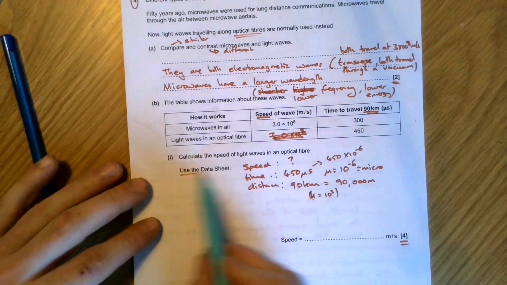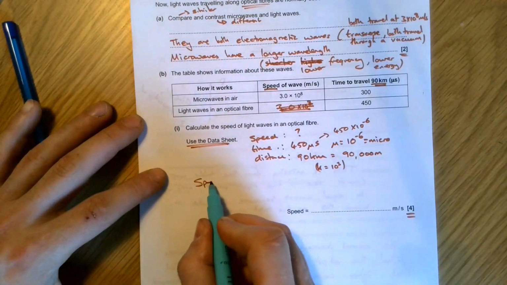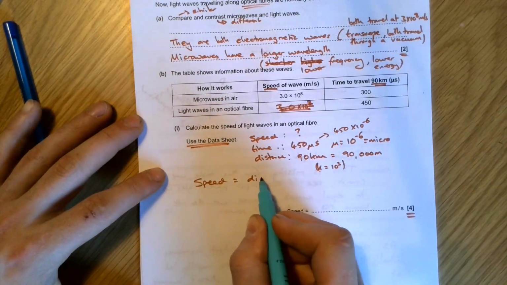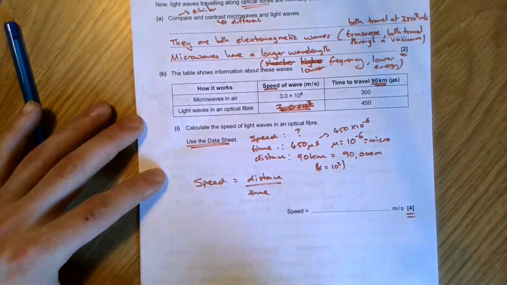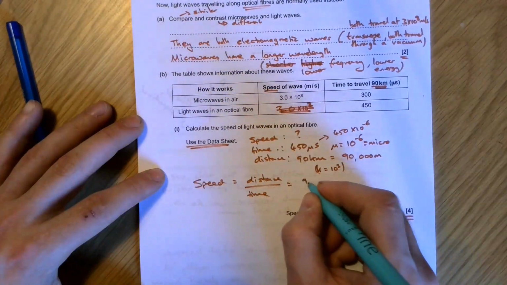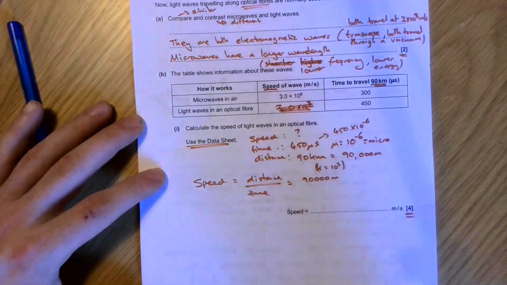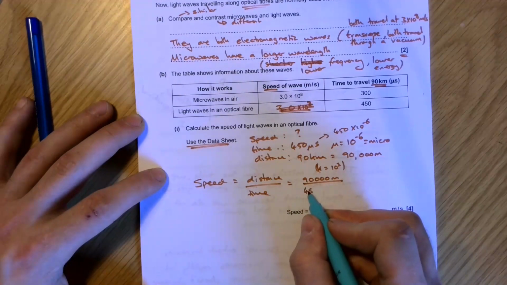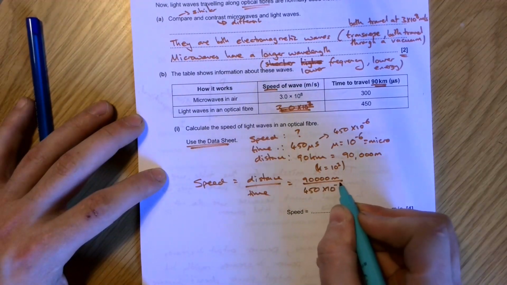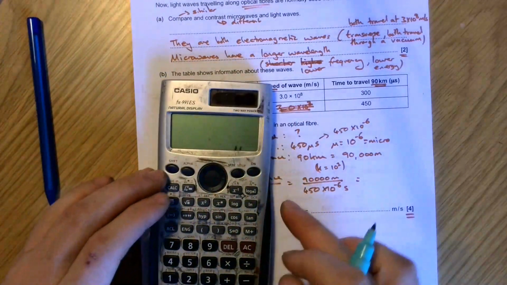Using the data sheet, so looking at the formula sheet, what links these equations? Obviously speed equals distance over time. So our distance is 90,000 meters, or 90 times 10 to the 3. Our time is 450 times 10 to the minus 6 seconds. So let's work out our speed.